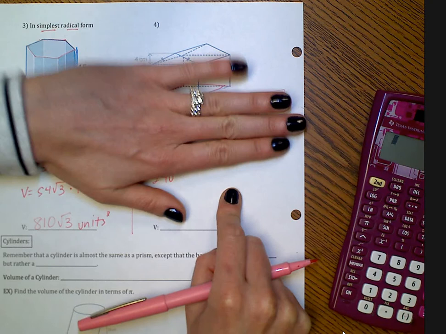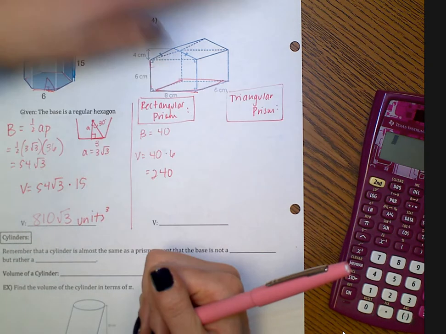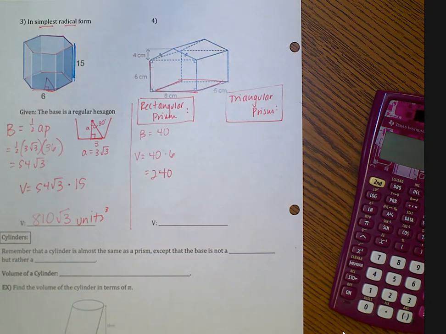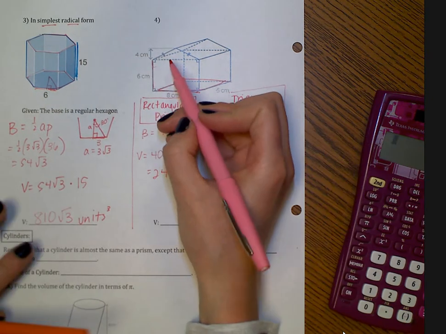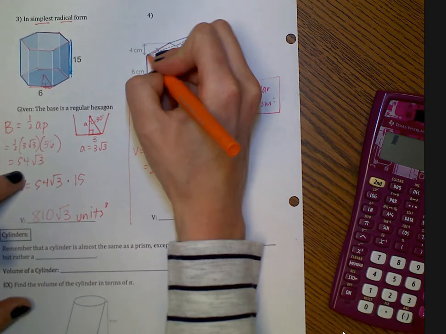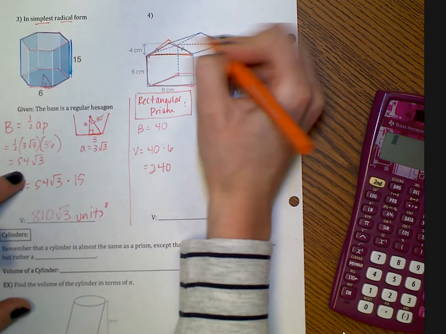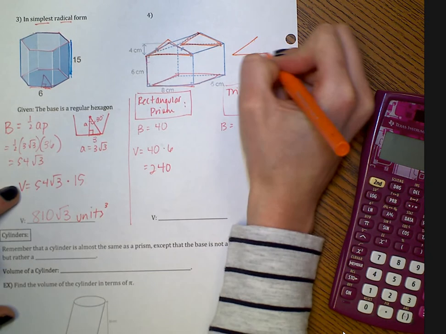Now let's shift gears and look at just the top part, the triangular prism. When you go to find big B on this one, not all of the faces are rectangles, so it does matter which pieces are your bases, and that's going to be the triangles on the end here. Those are the bases.